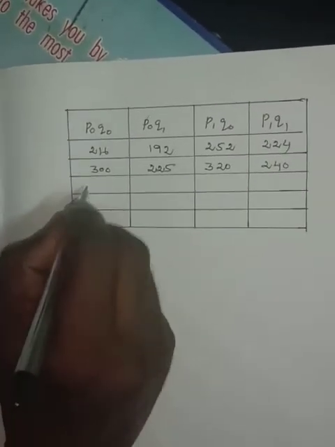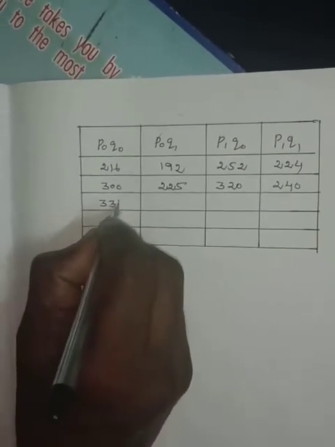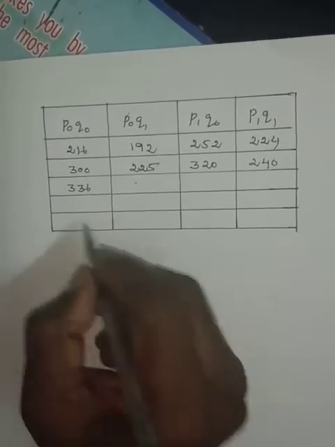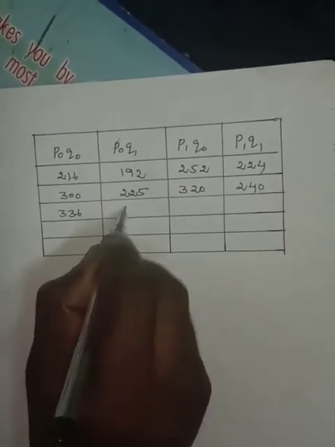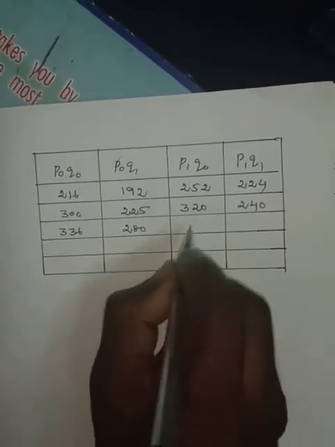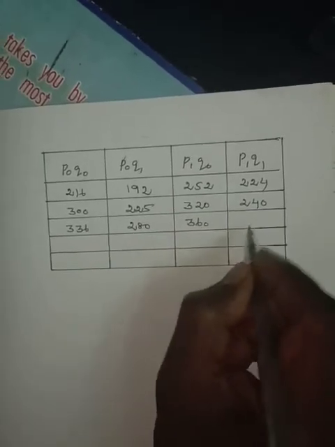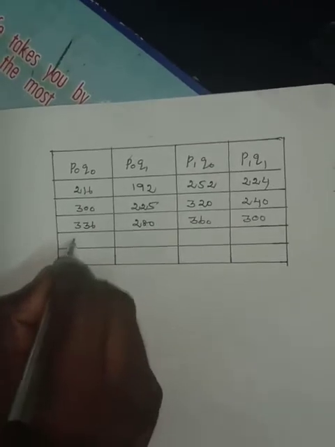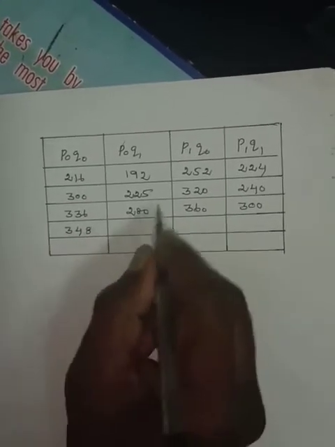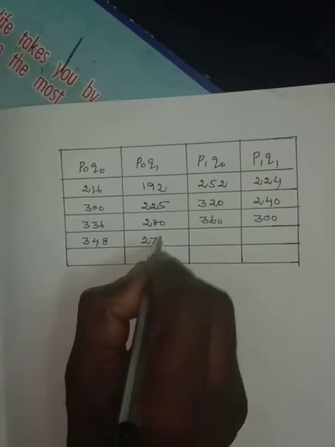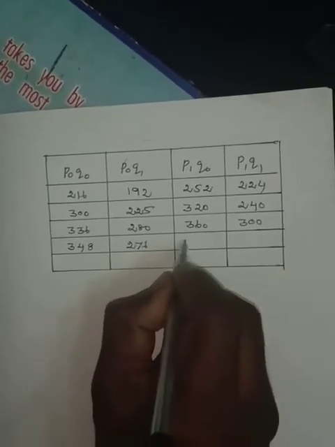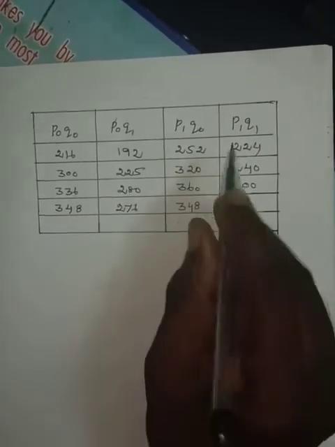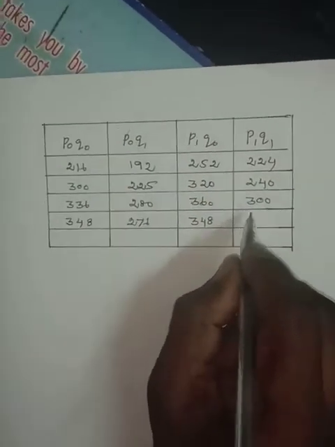Next, 336, 280, 360, 300. Next, 348, 276, 348. P1 Q1 is 276.